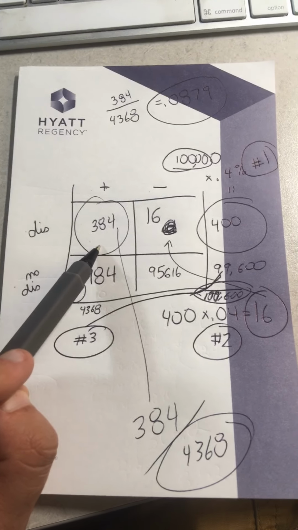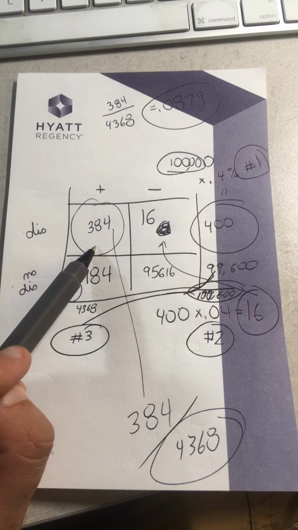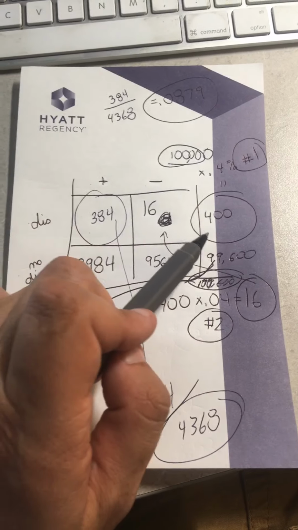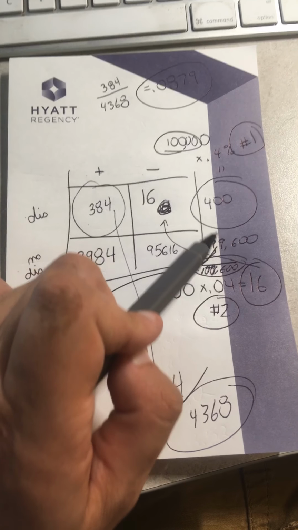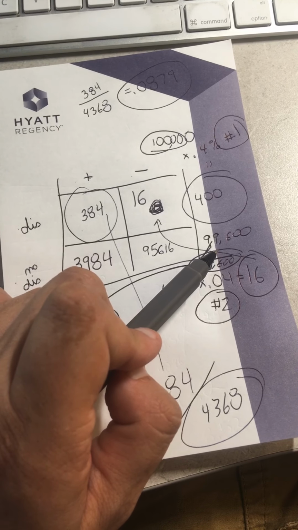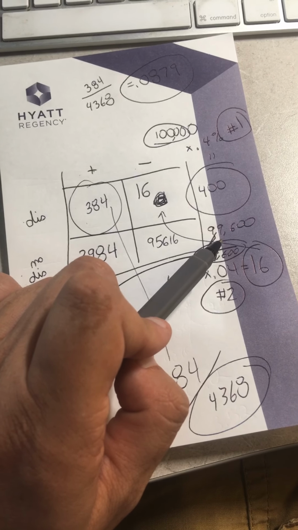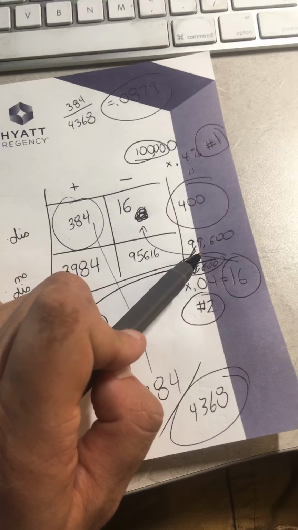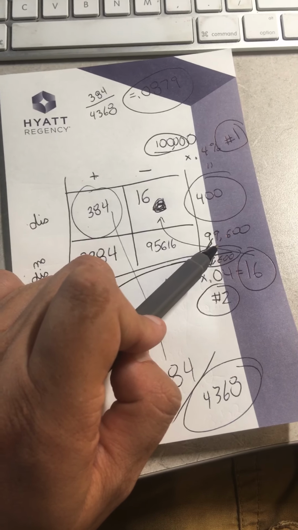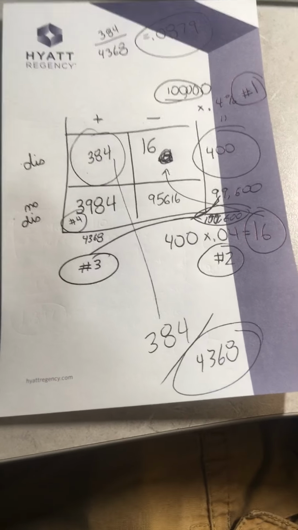Okay. Now, let's then look at what we know next. If there's 100,000 people and 400 have the disease, then the remainder, 99,600, don't have the disease. Okay, so now I know that this is 99,600. Now, the next part to this would be that we have false positives, and that the false positive rate is 4%.